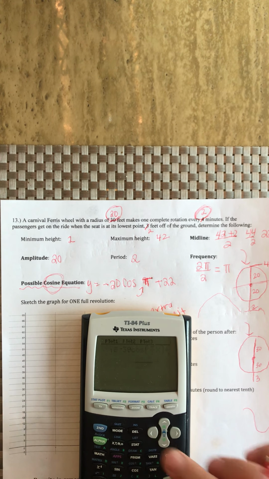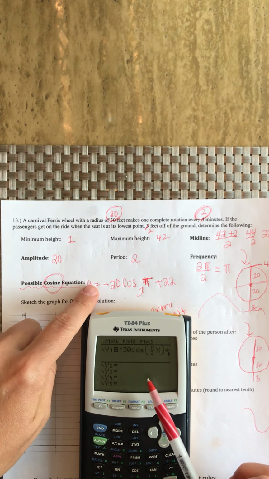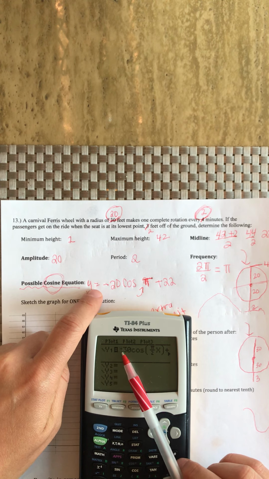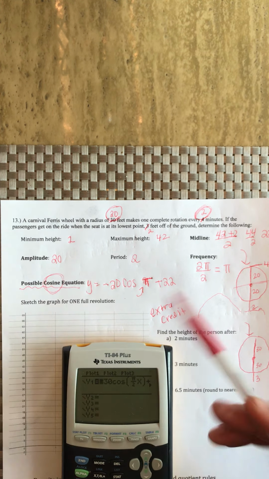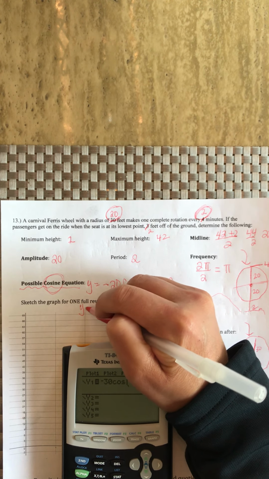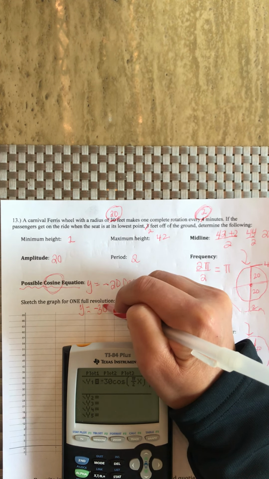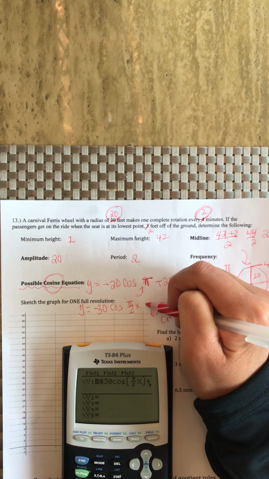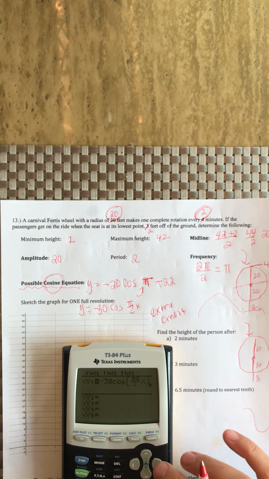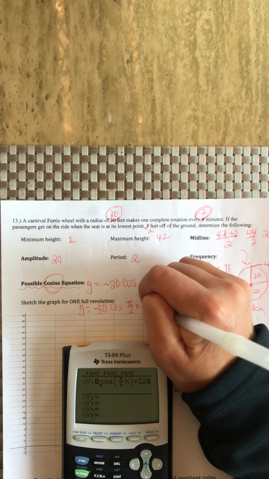All you're going to do is hit y and put your equation in. Y is equal to negative 30 cosine pi over 2x plus 32.